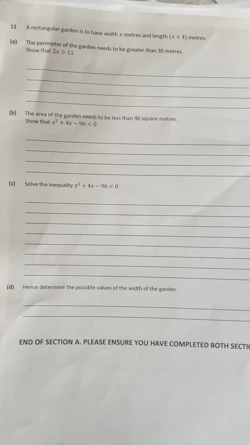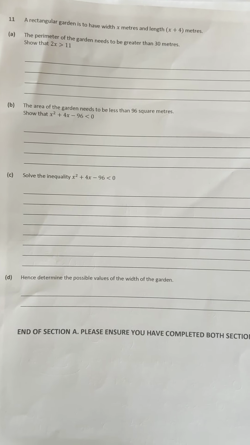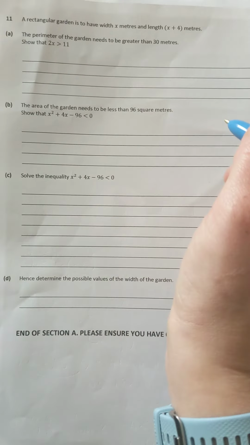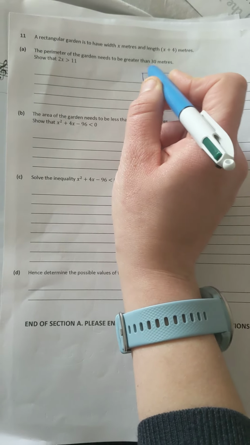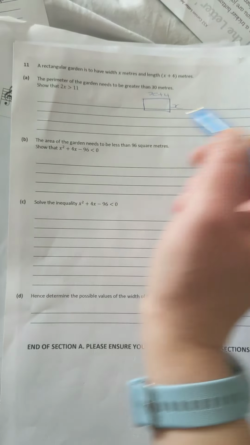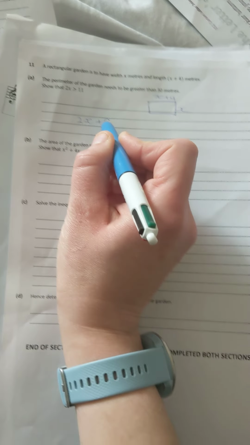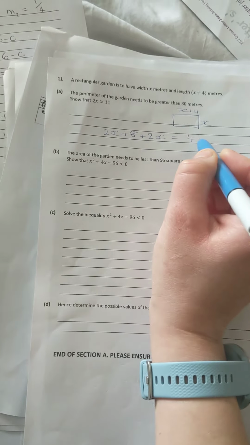Okay, question 11. The perimeter of a rectangular garden is to have width x and length x plus 4. The perimeter needs to be greater than 30. So you've got your rectangle with width x, length x plus 4. So the perimeter is going to be 2 times x plus 4, which is 2x plus 8, plus 2 times x, which gives you 4x plus 8.